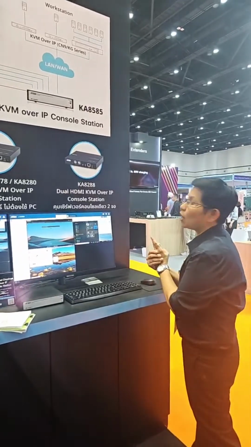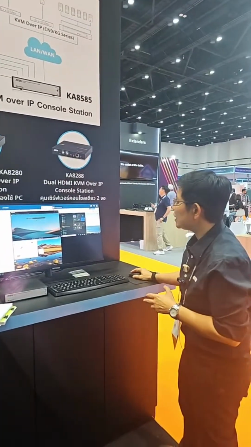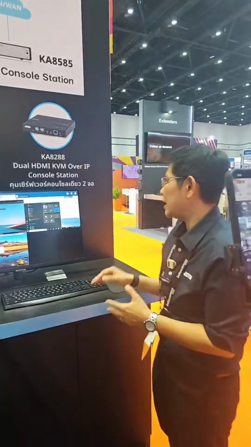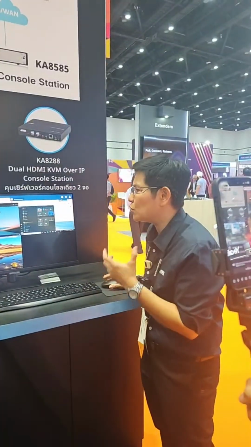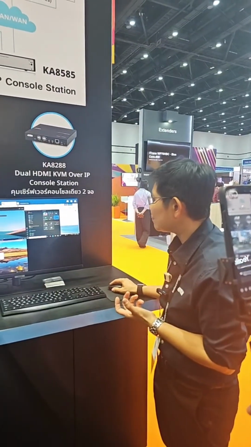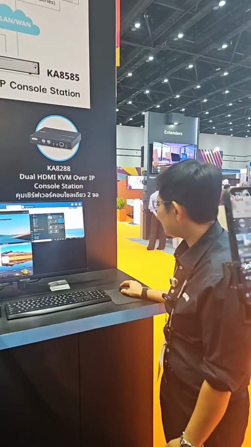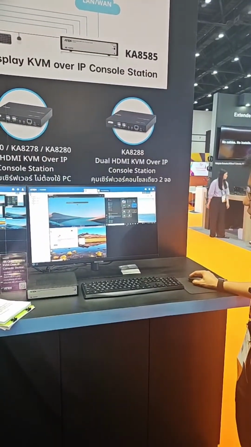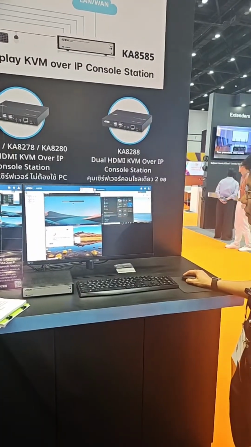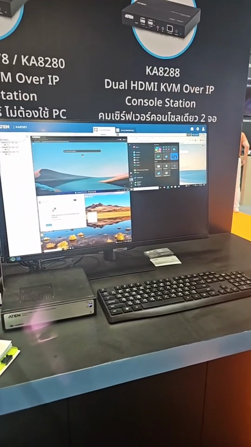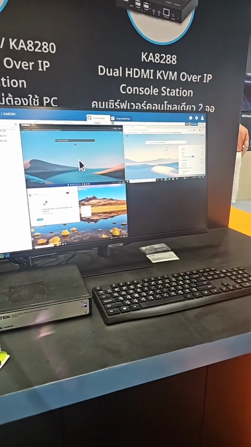The first one is the control mode. You can control up to 64 servers at the same time on full screen, and it's very easy to switch to control the server. Just move the mouse across the screen, something like that. Okay, and you can control here. You can click the mouse, like this. Okay, you can control here.